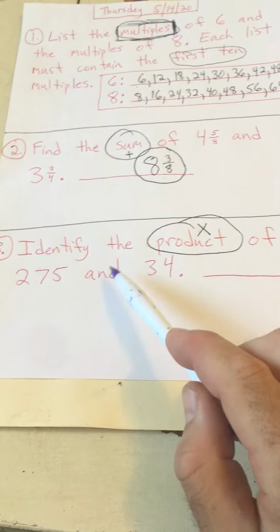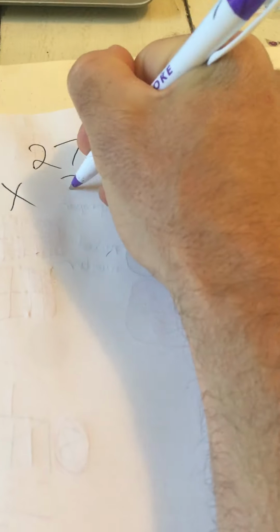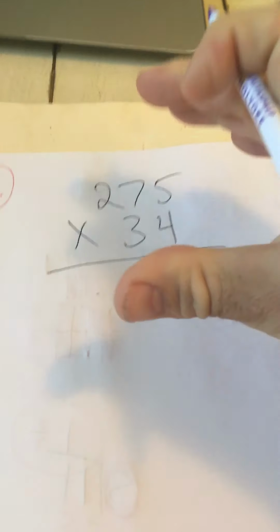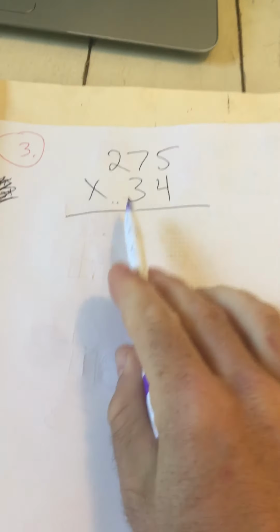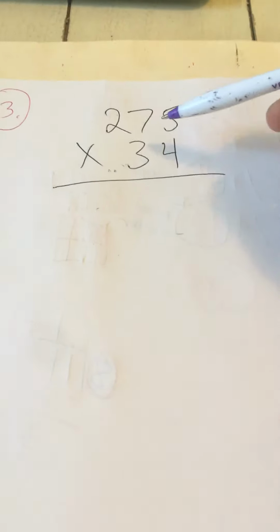So we are multiplying 275 times 34. Nice big numbers. See how big I write that? Give myself plenty of space. I'm not trying to squeeze. Some kids I see trying to do their multiplication like this, and it makes it just a lot harder. So give yourself the space that you need. Nice big, even numbers, clearly written, and we will get started. 275 times 34.